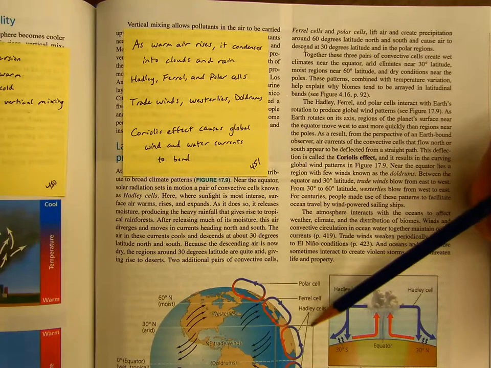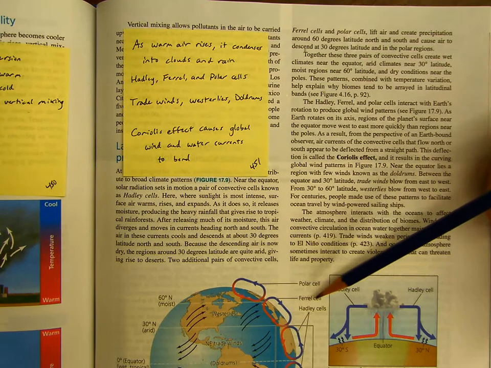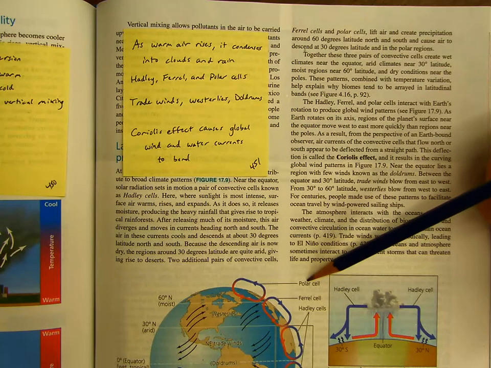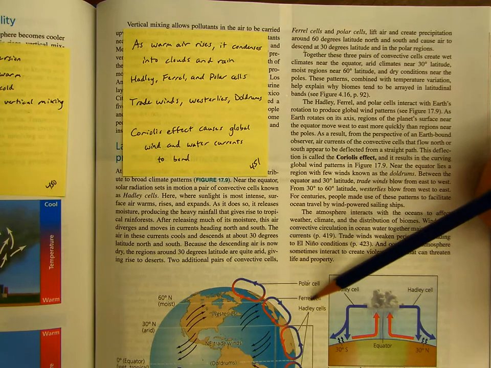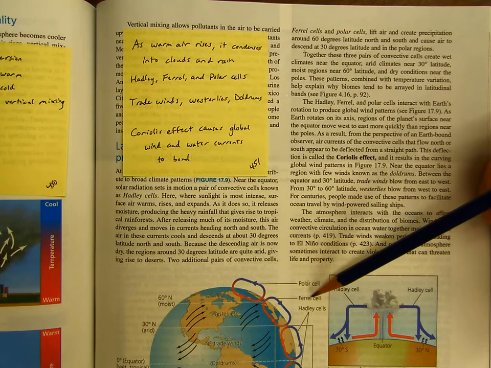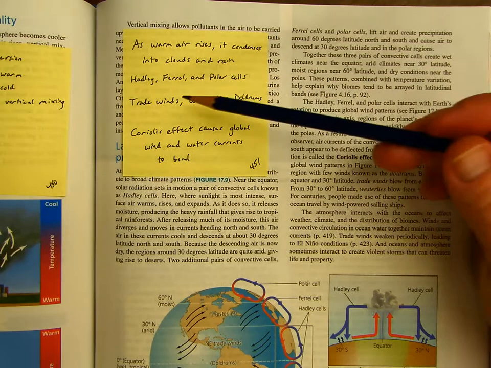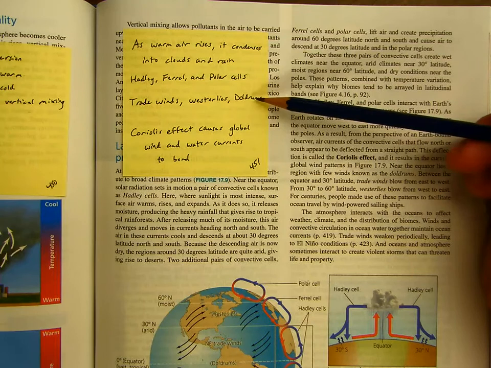The Hadley cells are the ones that are based from the equator. The next one up is the Ferrel cells. Then there's the polar cells. Polar, I'm confident you guys can remember, is related to the poles. If you can remember one of the other two, that will help you figure out where the other one goes. So the polar cells are the most north, Ferrel cells are in the middle, and the Hadley cells are near the equator. So there's also the trade winds, the westerlies, and the doldrums.